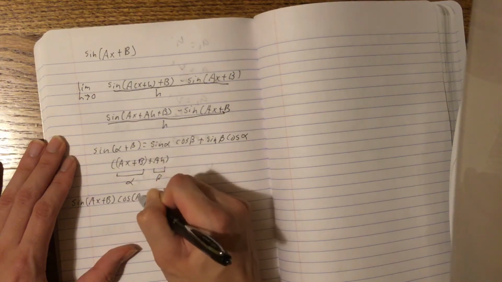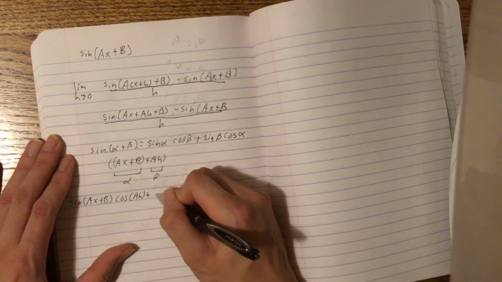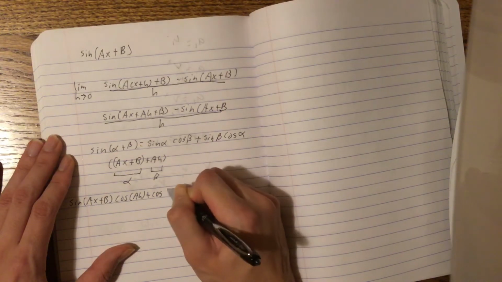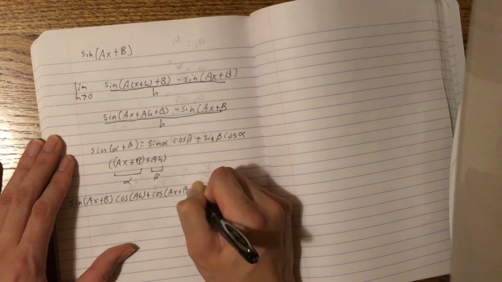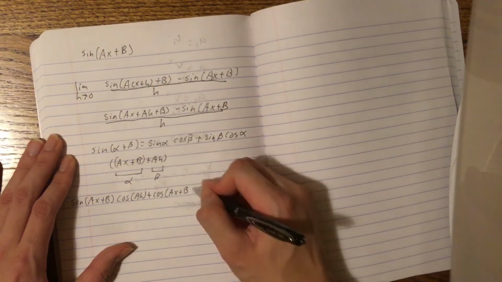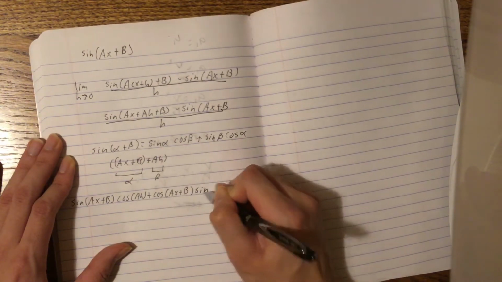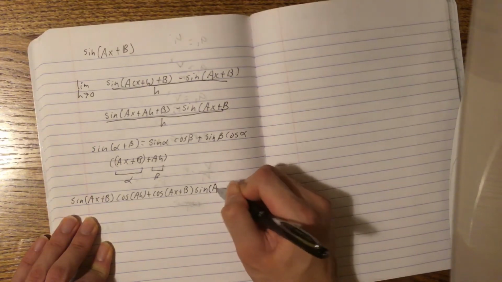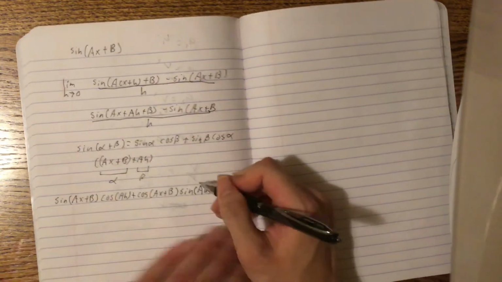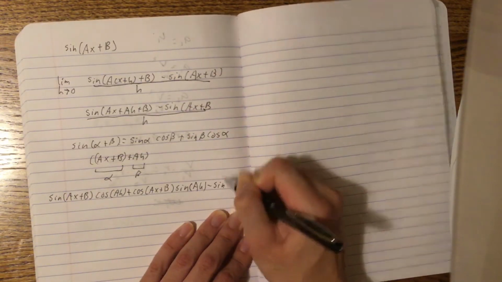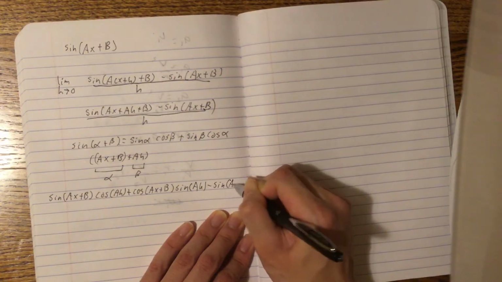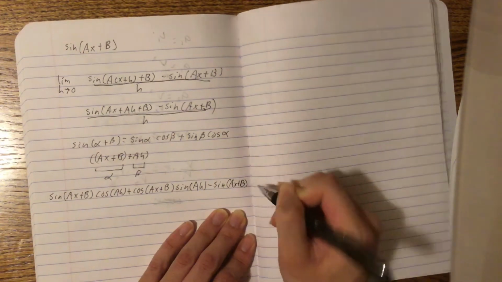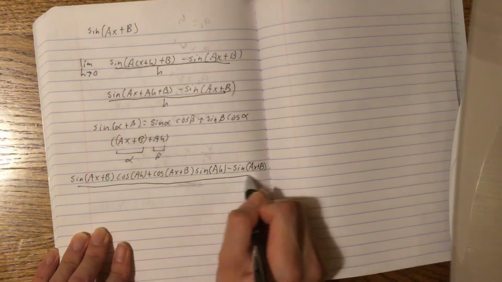cos ah plus cos ax plus b sine ah. Minus, don't forget that, sine ax plus b, all over h.